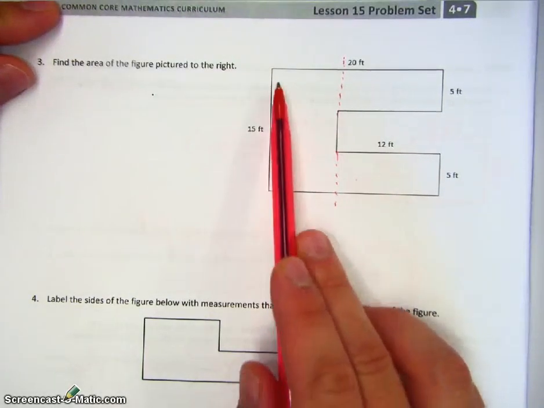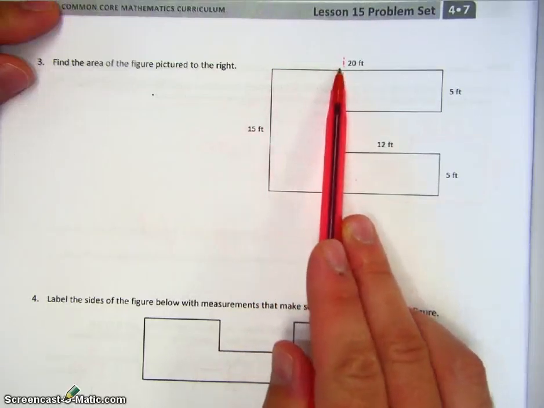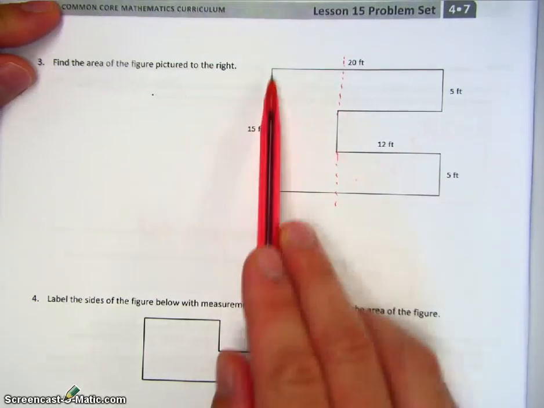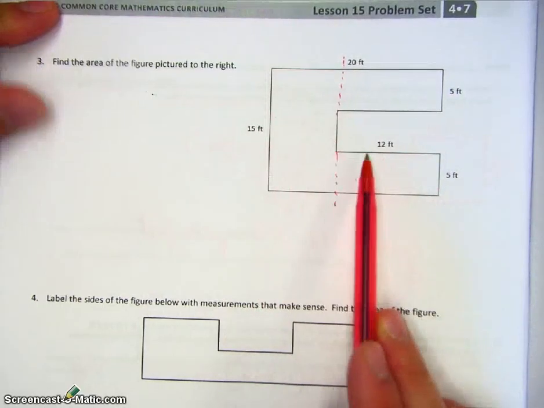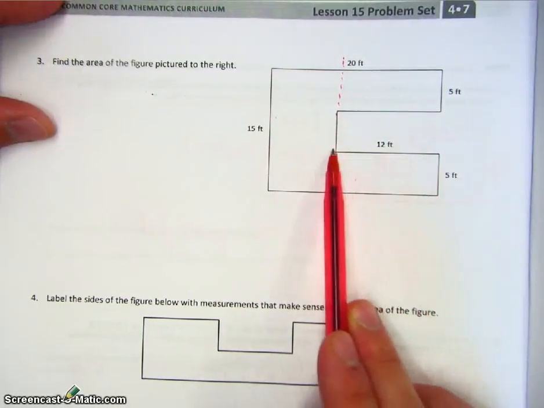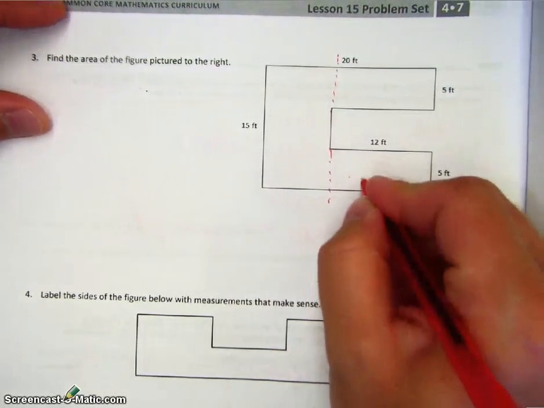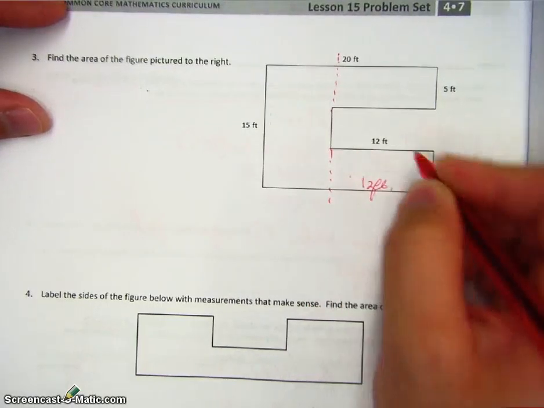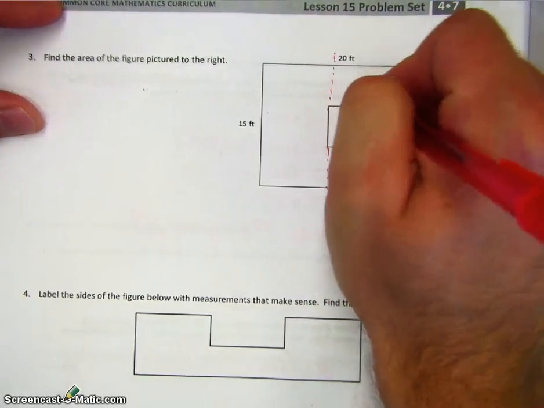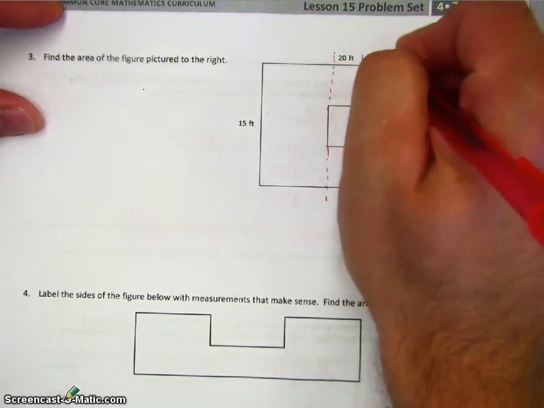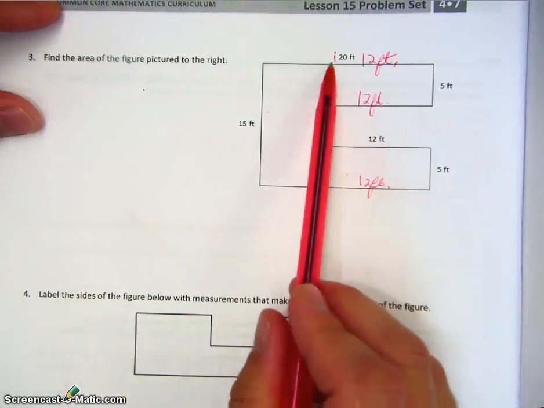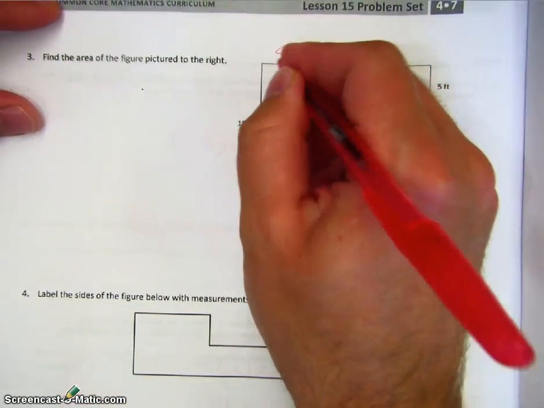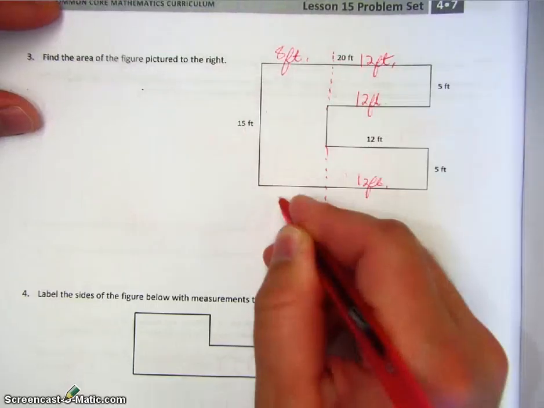Okay, well now we got to wonder, how much is this section right here? Well, if this total line right here is 20, we see this label right here is 12. So that means this is 12 feet, this is 12 feet, and this is 12 feet. Okay, so if this is 12, that means this smaller section over here must be 8 feet.